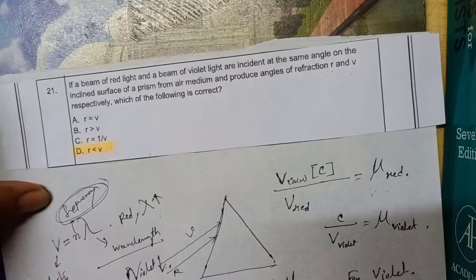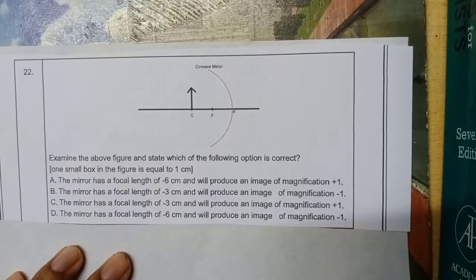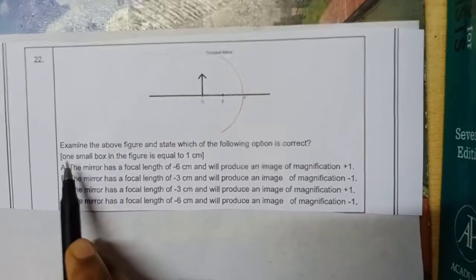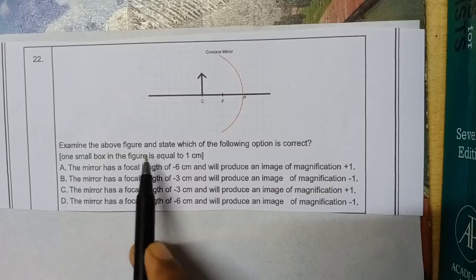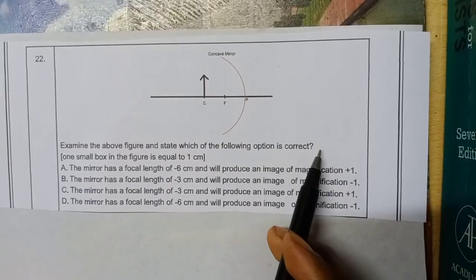Okay, so moving on to the next question, that is question number 22. Examine the above figure and state which of the following option is correct.